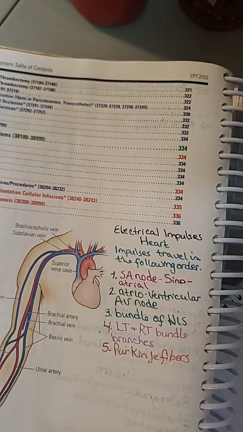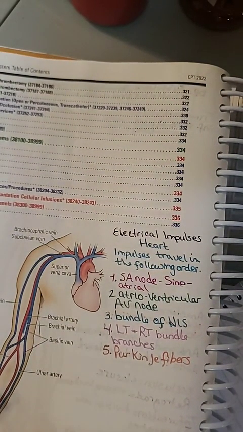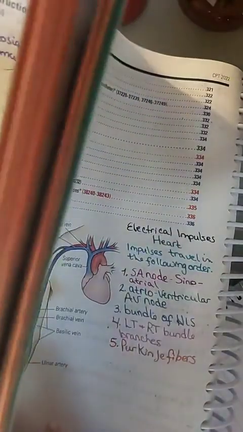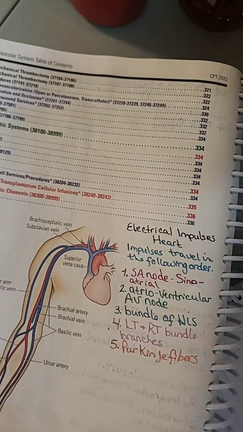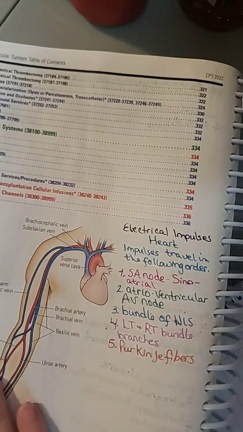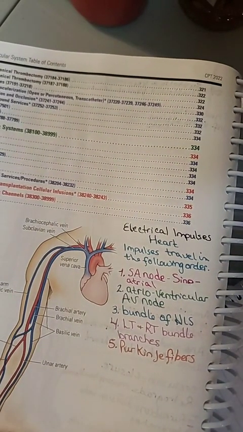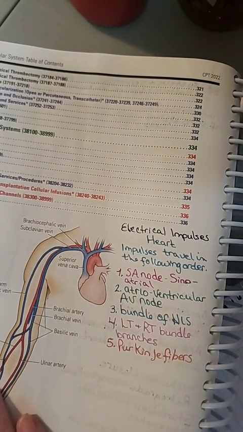AAPC likes lists. It doesn't matter what kind of list. They love it. Like in digestion, knowing the differences between the duodenum and the ileum, which one comes first, second or third. They love that kind of stuff. What's in the small intestines, the duodenum, and two more things. So they love those kinds of things. So anytime I can find a list concerning whatever body part I'm in, I just write them in there. Maybe we'll never see a question on this, but if we do, it's there.